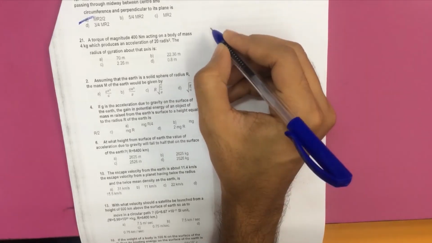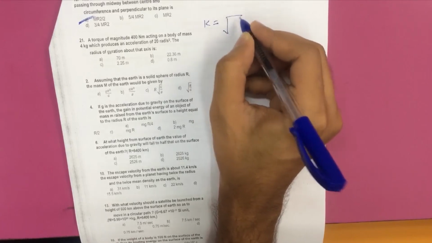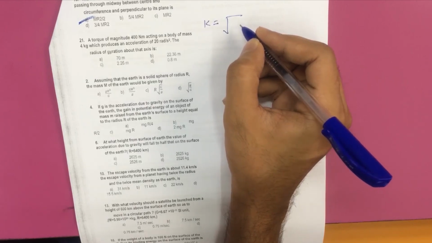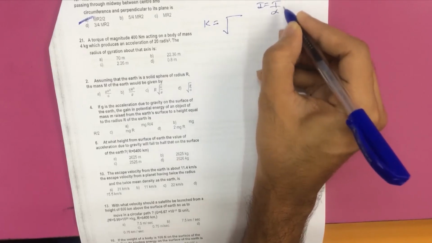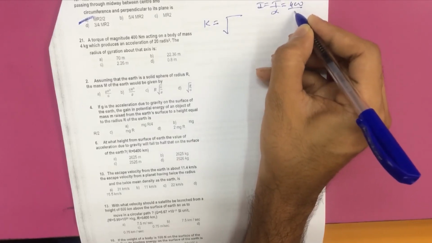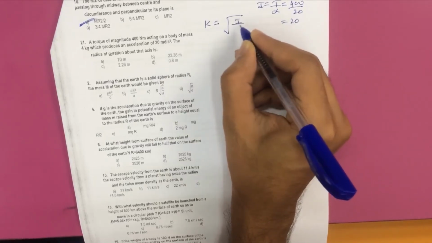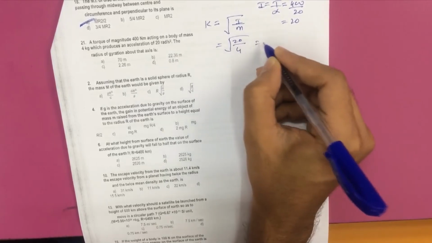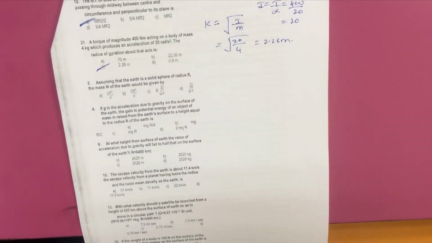Before that, moment of inertia would be torque by alpha, which is 400 divided by 20, which is 20. So K will be root of moment of inertia divided by M, which is root of 20 by 4, approximately 2.26 meters. That is option C. Next question.